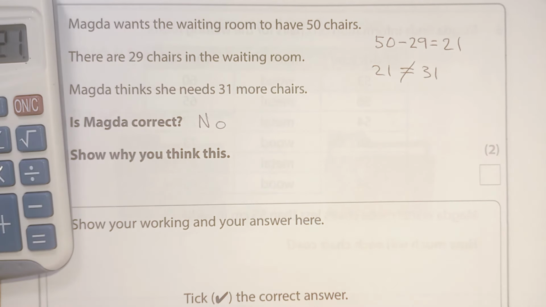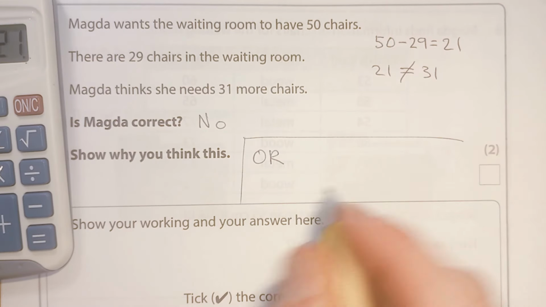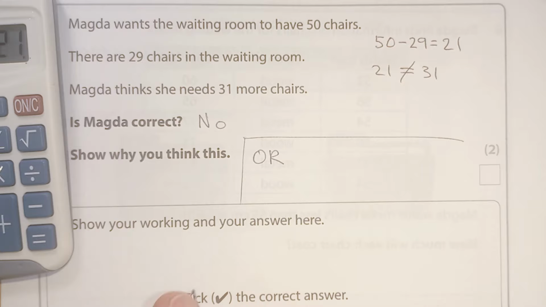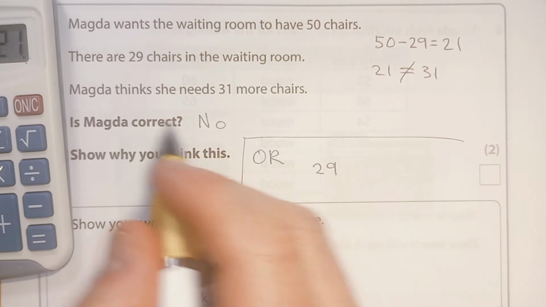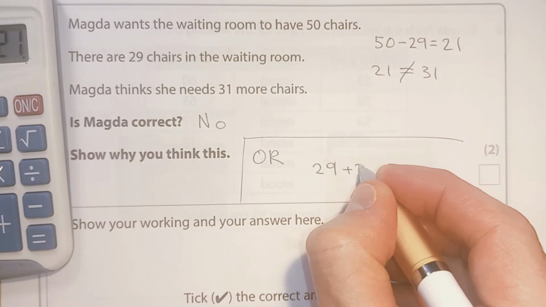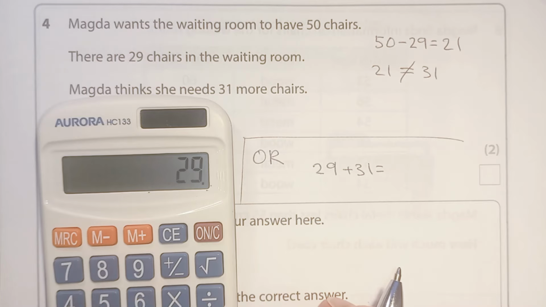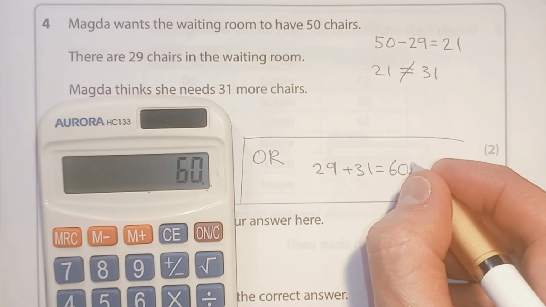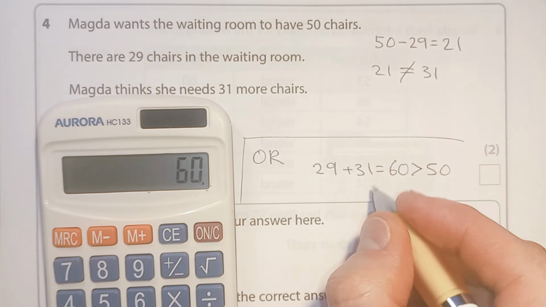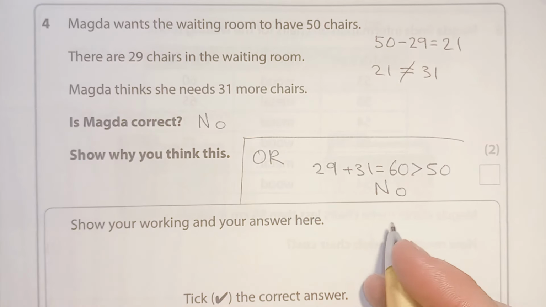If we want to do it a different way, so this is an alternative, you don't have to do both ways, just pick the method you like the most. What we could say is, well, if we started with 29, she thinks she needs 31 more. So if we bought an extra 31, how many would that get us? Well, 29 plus 31, that takes us up to 60. And 60 is more than 50. So we'd still say, no, she's not right. But it's just a different way of doing it.